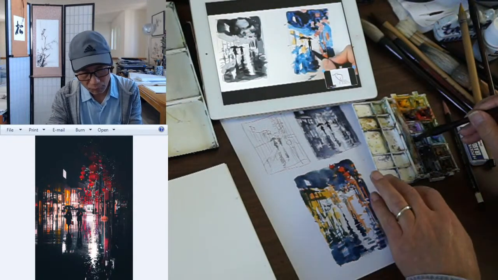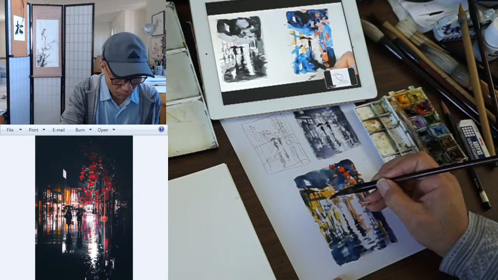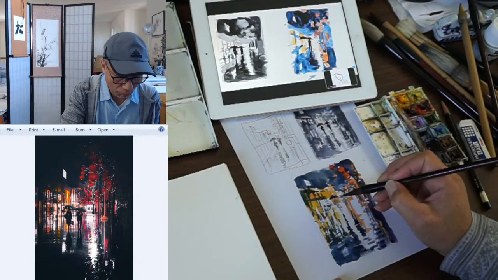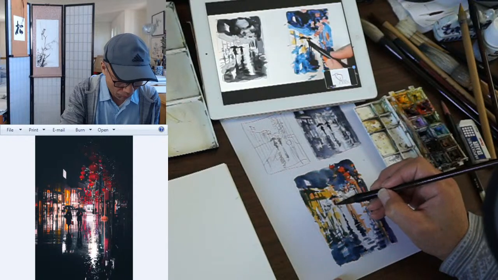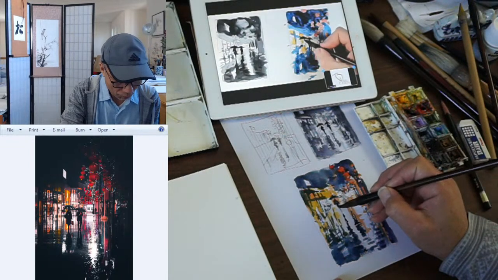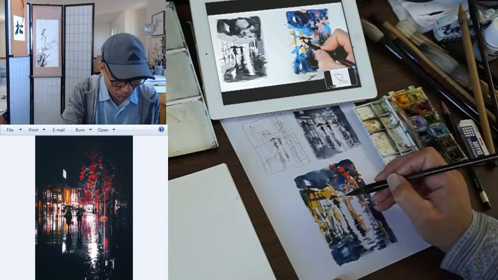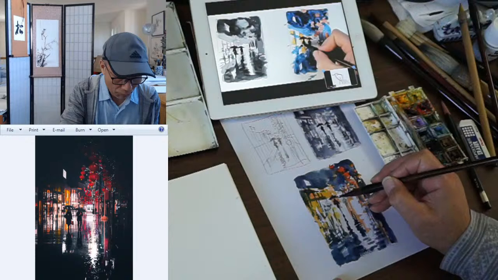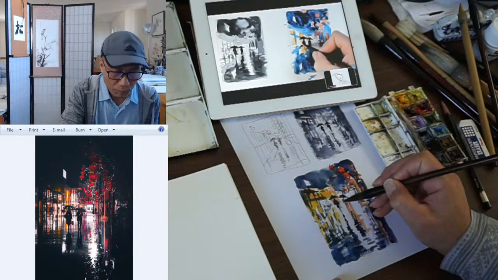I'll just throw the reflection down to there. Prussian blue and red make it really nice. Really nice dark.